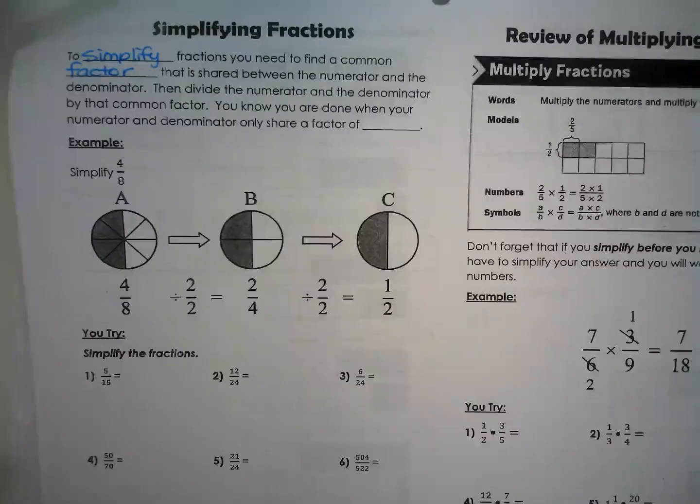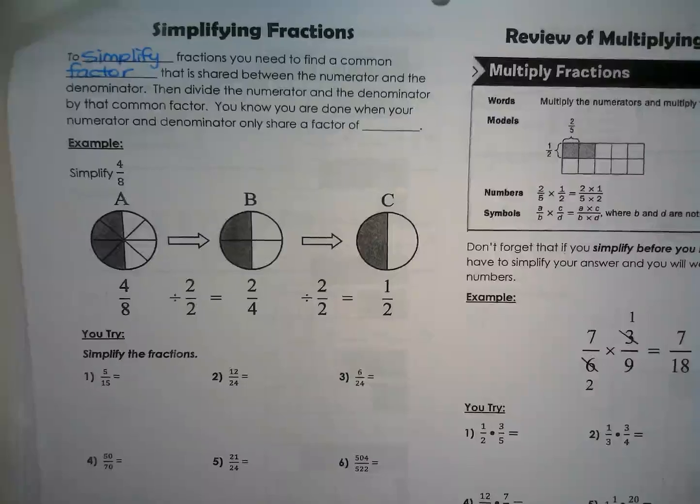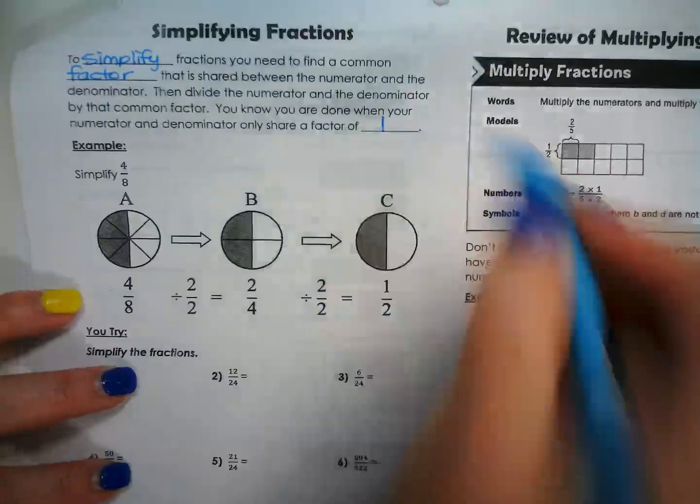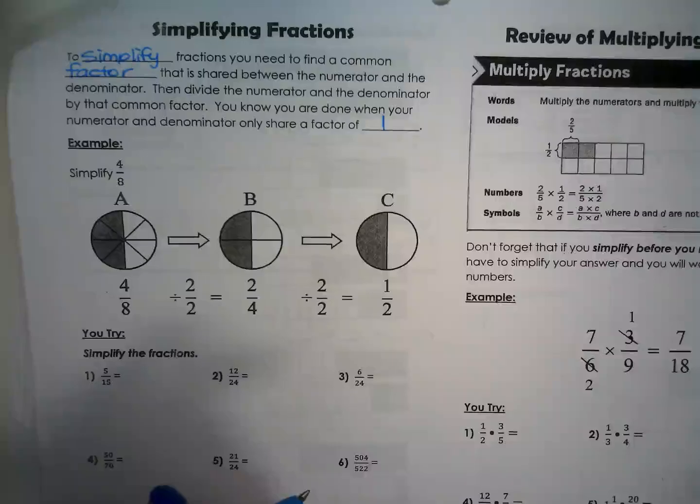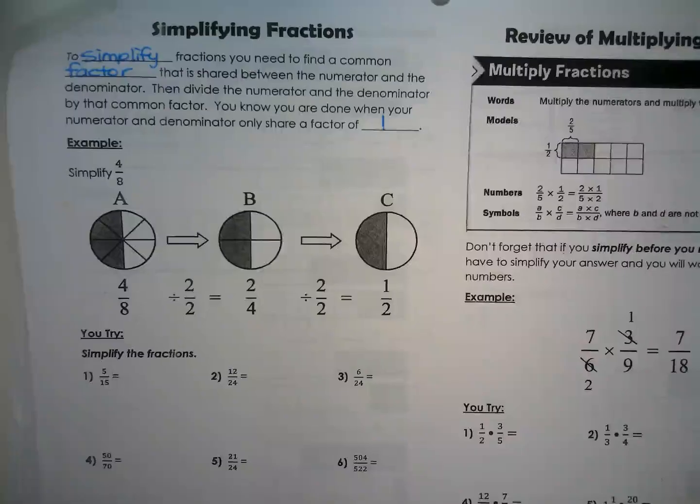How do I know I'm done? When the numerator and denominator only share a factor of 1. That's the deal, right? And that's the same thing when we're doing GCF or LCM or any of that stuff. So it's the same rules that apply, all that good stuff. Anybody have a question on that?